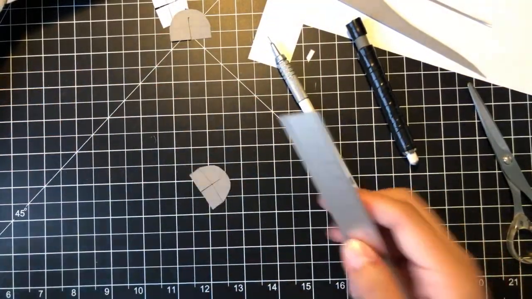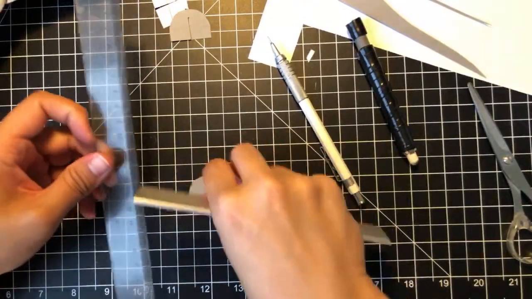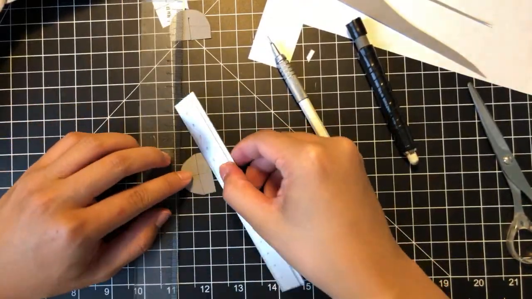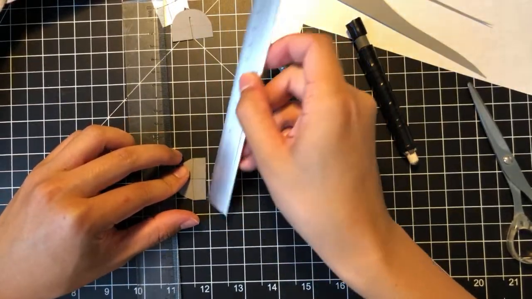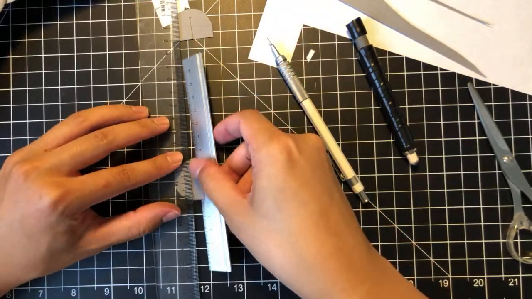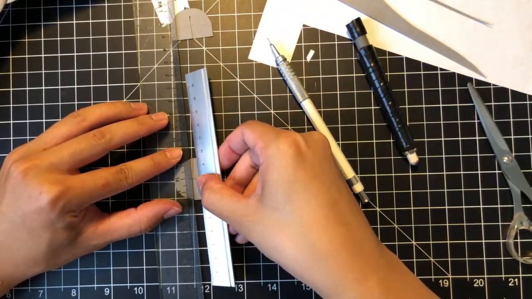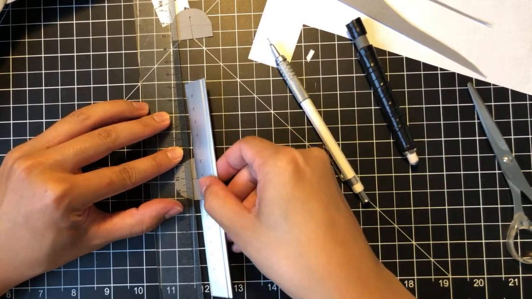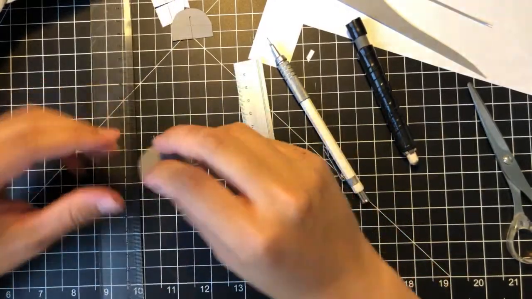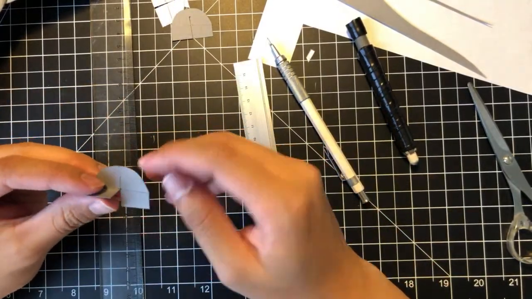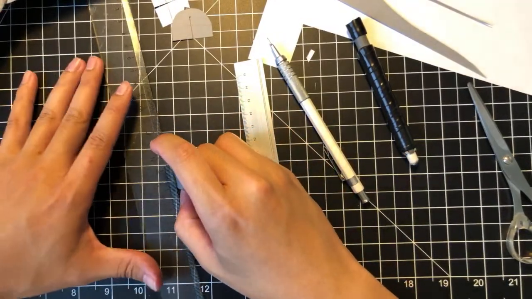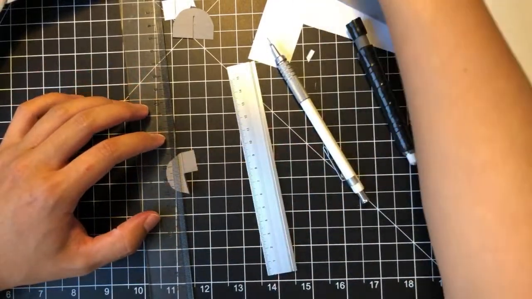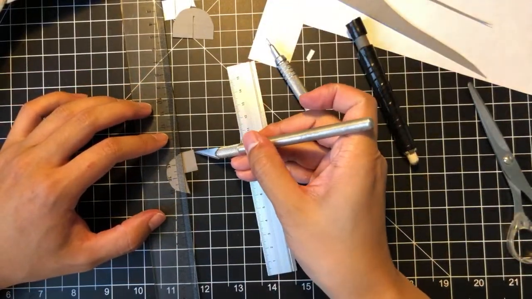Let's see. Okay, that's good. There, solid crease right there. Okay. And let's just do the same thing for the other side. I'm gonna lift it up with an X-Acto knife.